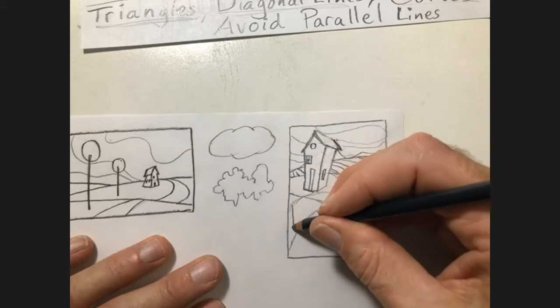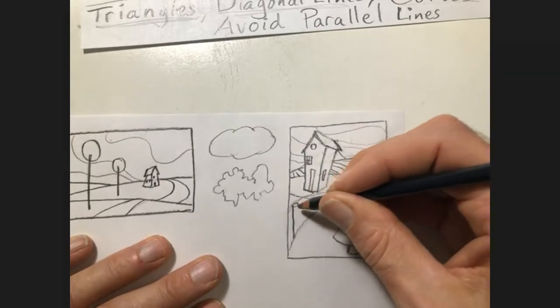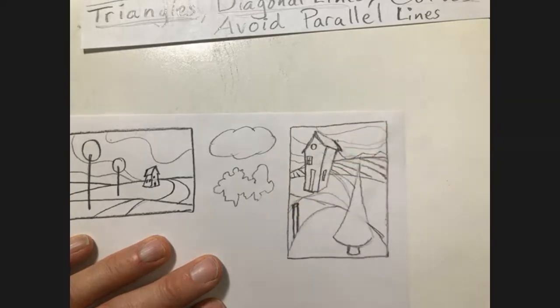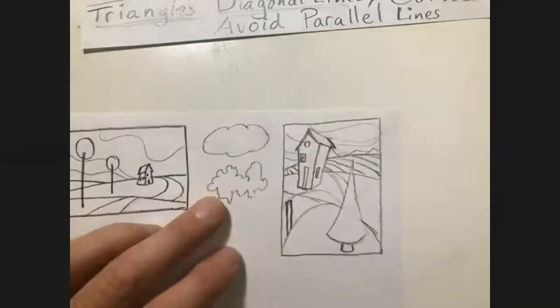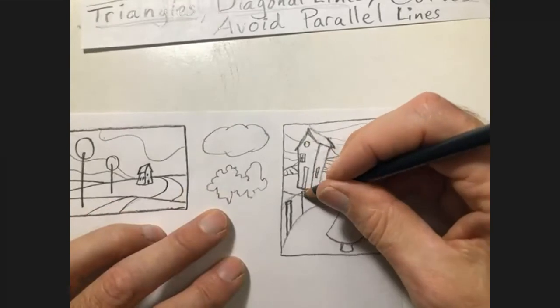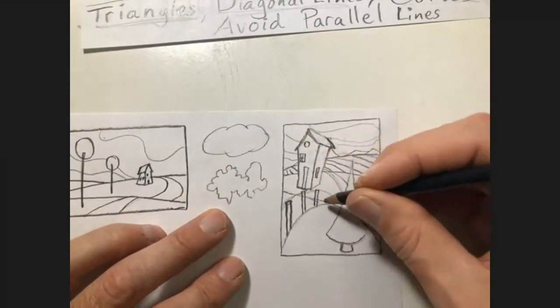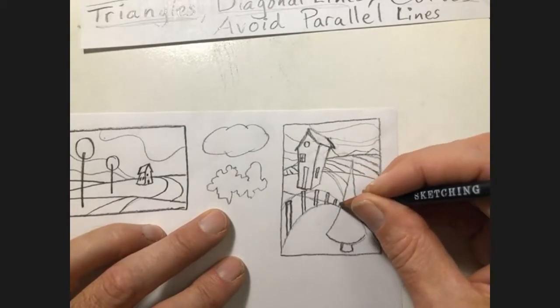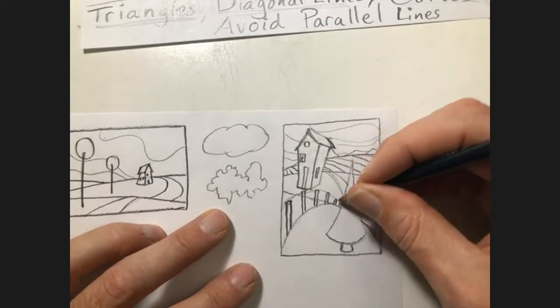Okay, so now I'm going to go and put my fence posts in. Actually, let's keep it simple. We won't bother. Okay, so you can see my fence posts are getting smaller and smaller as we go back, they go down the hill.